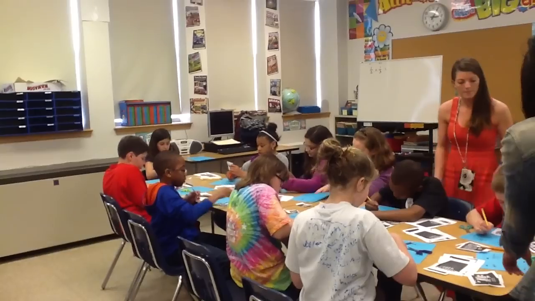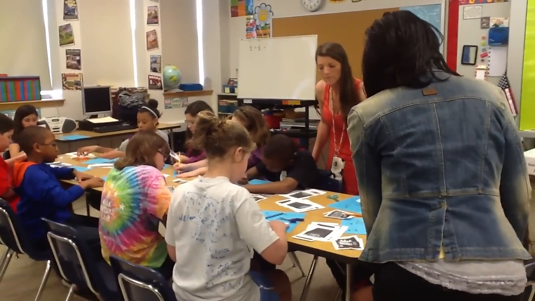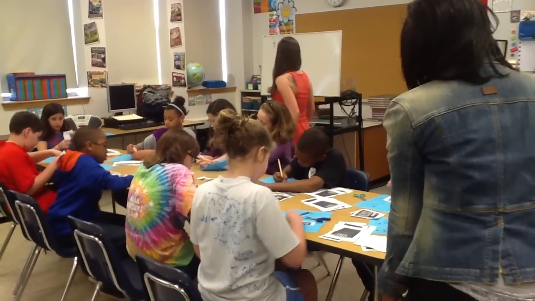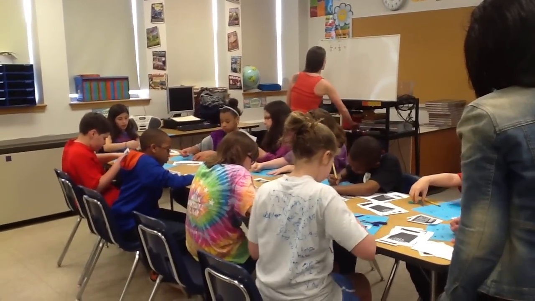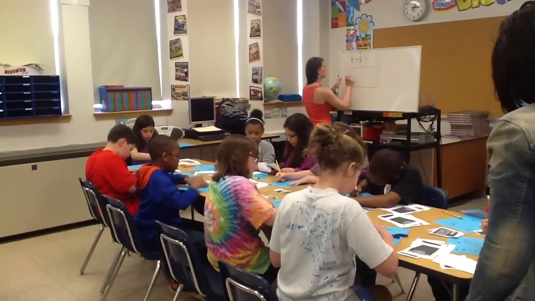So now, how many sections? Two pieces, think about it. Two pieces, 2 halves. 1/3. Both halves. So how do you divide that into 1/3? And how much of it do you need to shade?